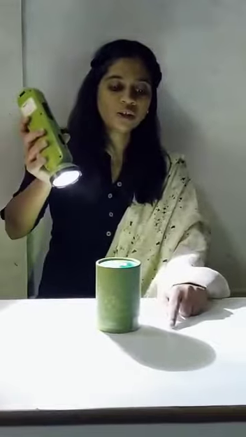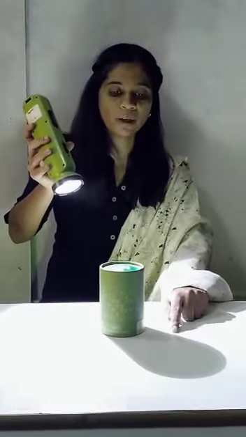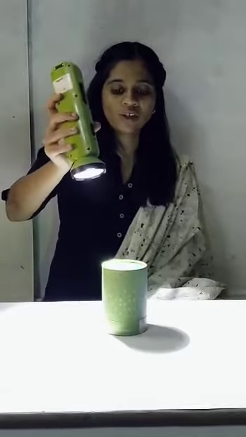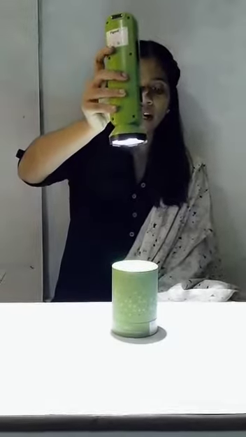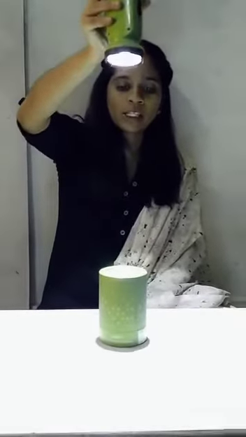So the farther I take the light source, the longer the shadow will be. And the nearer I take the light source, the shorter the shadow will be. And when I take the light source overhead of the object, you will see a very minimal or a very small shadow or a zero shadow. This phenomenon is called no shadow.